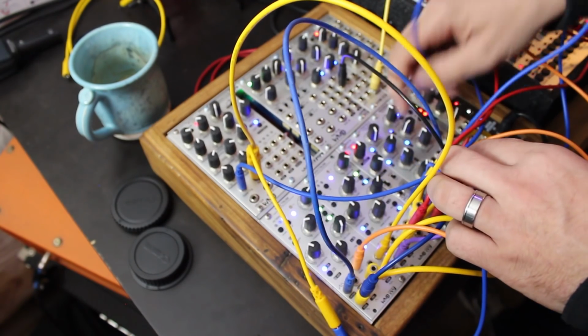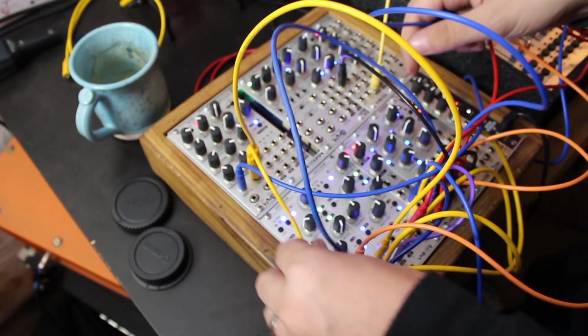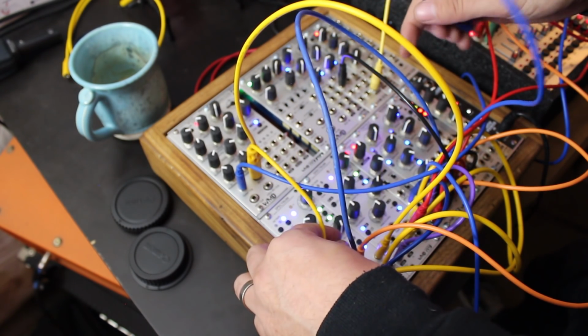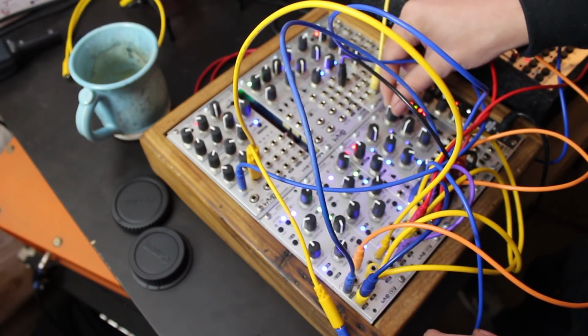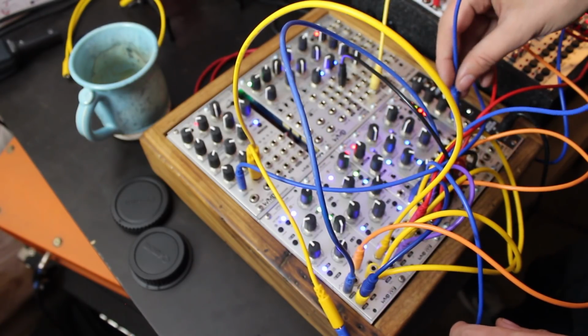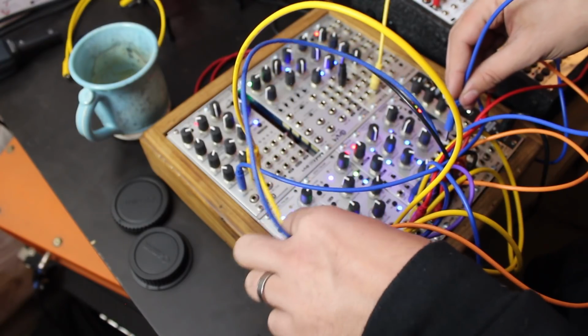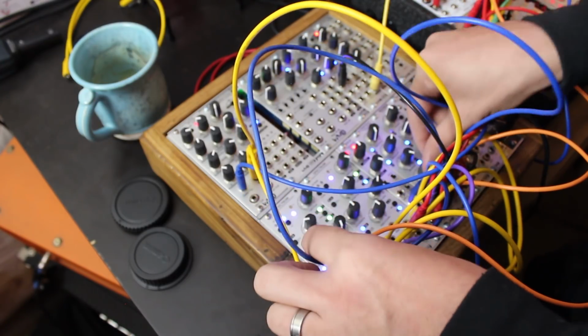And if I take this out yet again, let's do a sine. Nice little sound there. Plug that back in.